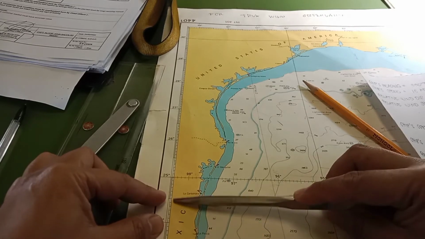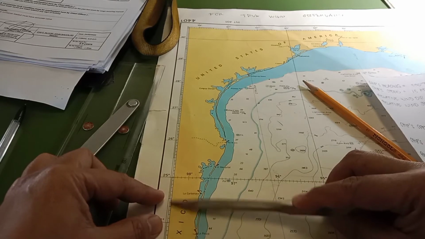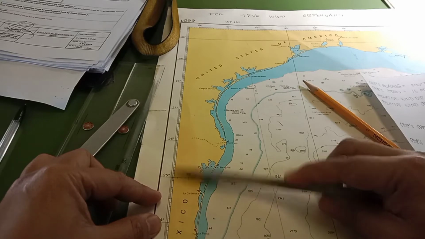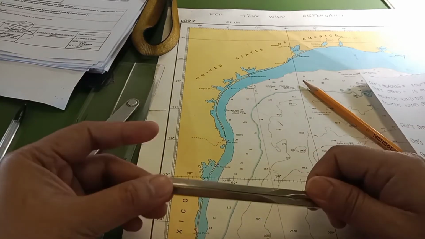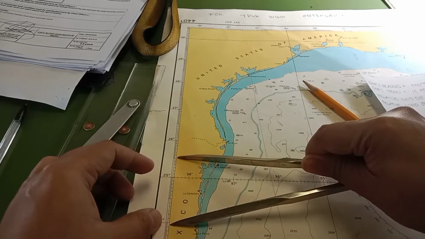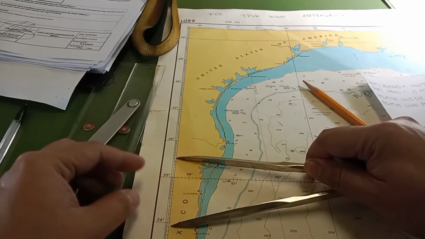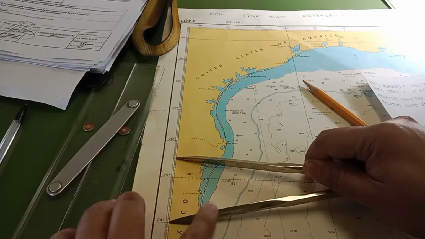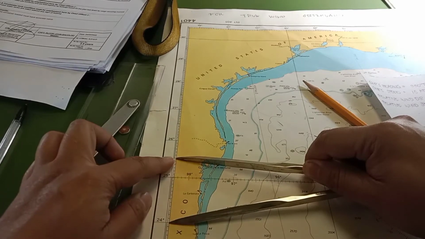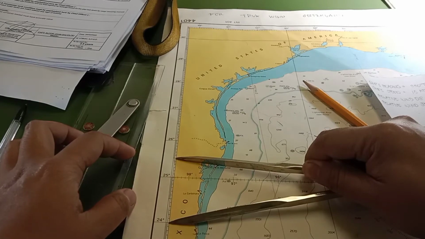So this is already 5 knots. We need to have 15, so we have 3 of these. So this is already 15 knots. 5, 5, 5, so this is already 15.